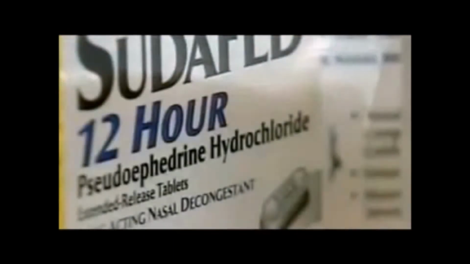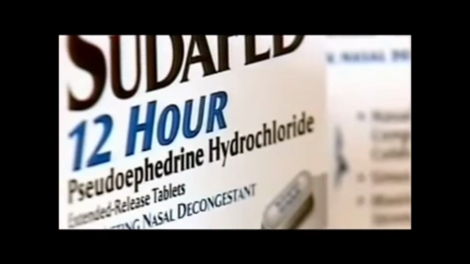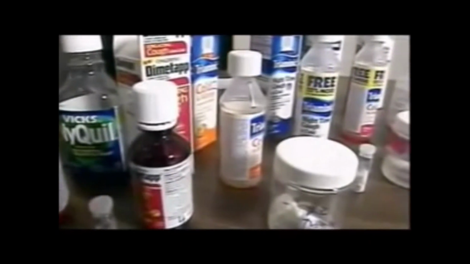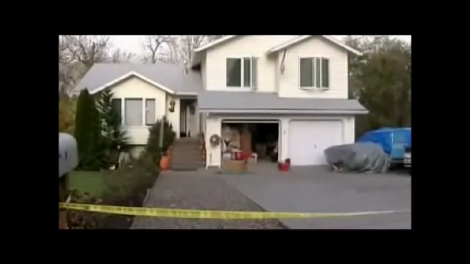But then something happened that caused a backstreet revolution. In the 1980s, common cold medicine containing ephedrine and its cousin pseudoephedrine were increasingly popular. The medications dried up sinuses and provided a jolt of energy, and various brands filled pharmacy shelves. Before long, drug dealers found a way to transform the medicine into meth.